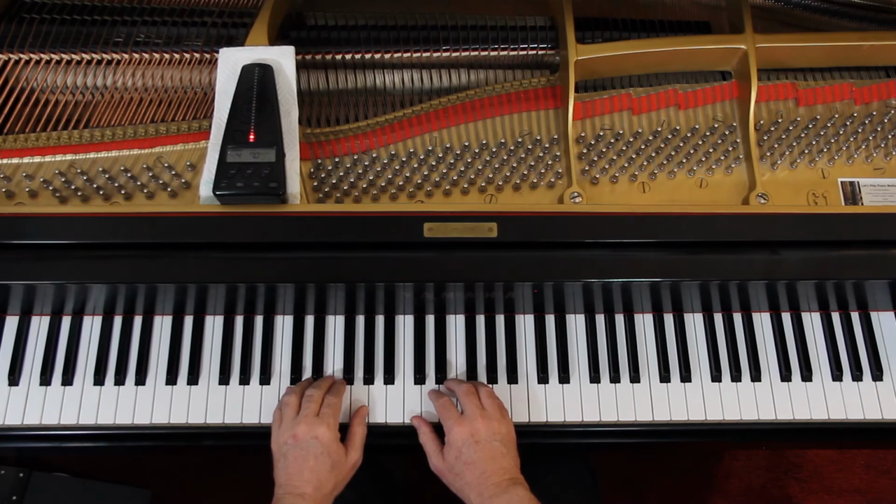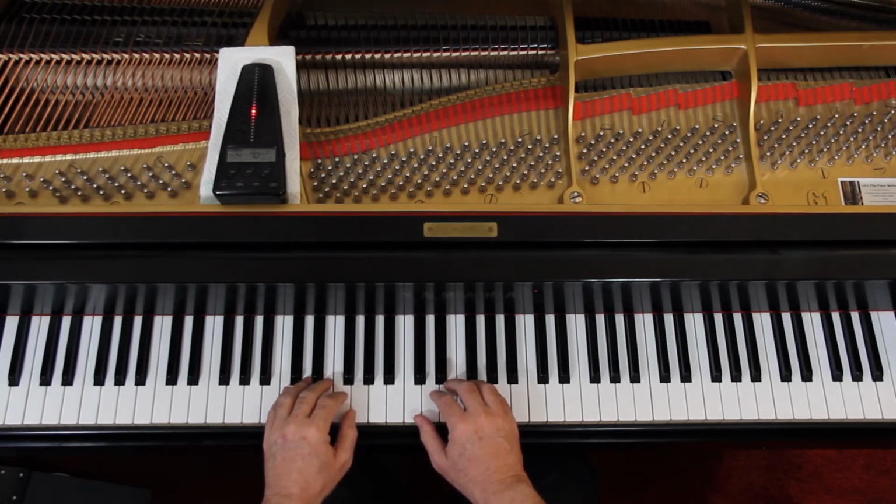When you're ready, come back and play it with me slowly, and let's double check that you have the correct notes and rhythms. So I'll give us 3 counts, and let's do it together slowly. 1, ready, go.